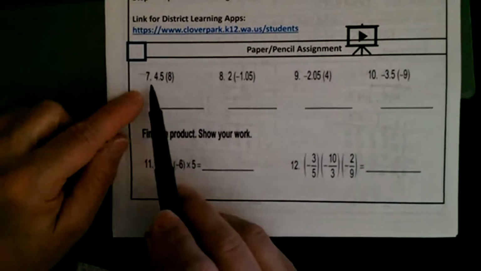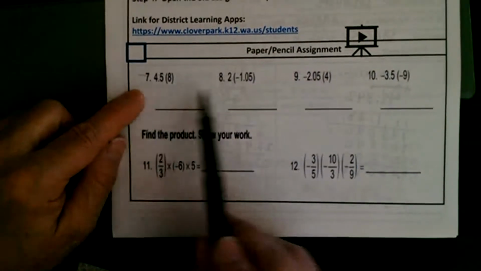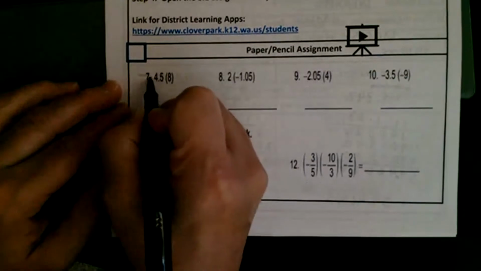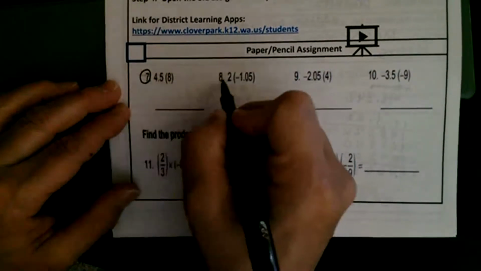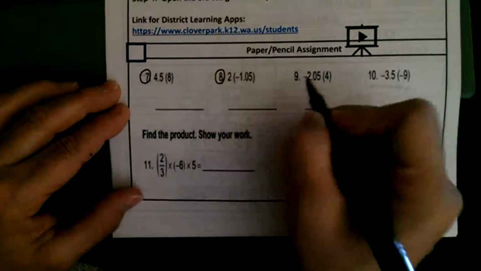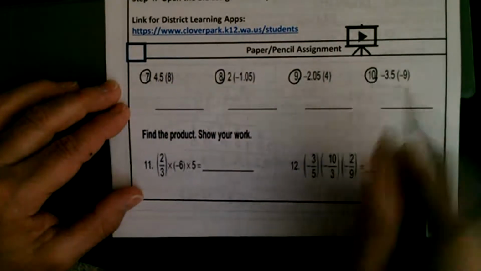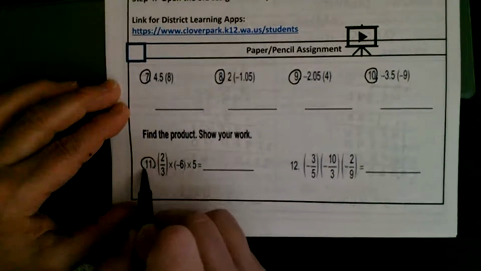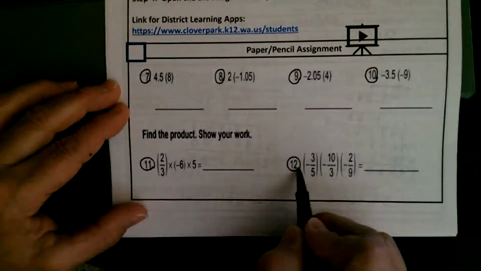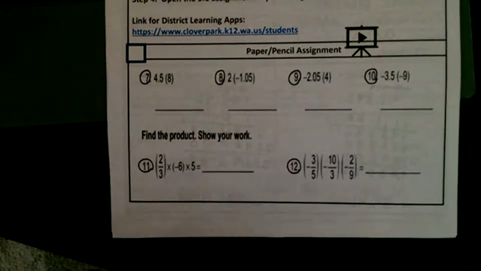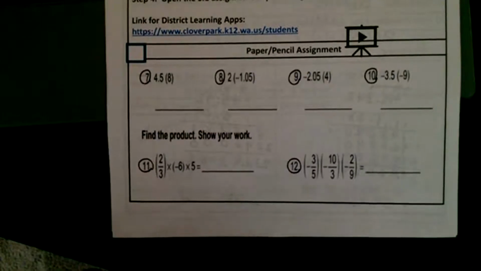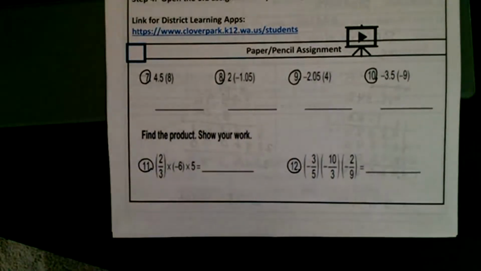So first of all, I think it's confusing that these numbers are here. This is actually problem number 7. This is problem number 8. This is problem number 9. And this is problem number 10. This is problem number 11, problem number 12. So don't confuse those as being part of the problem. They're just numbers that are numbering the problem, right? They're not actually part of the problem, okay?